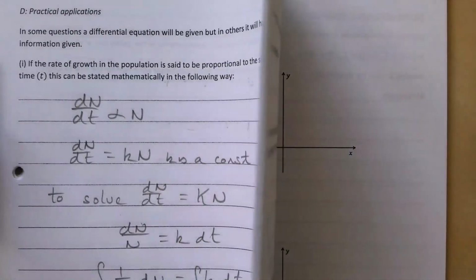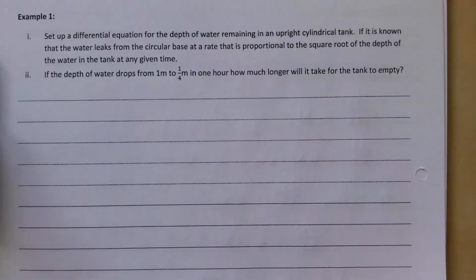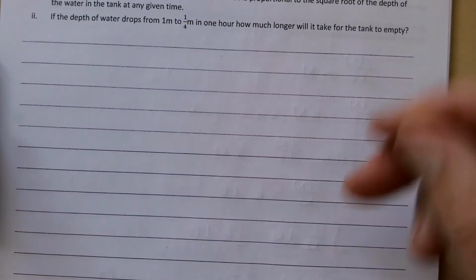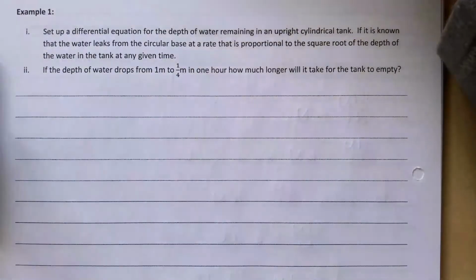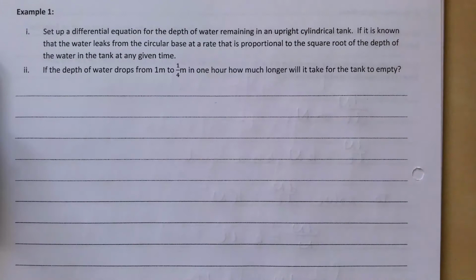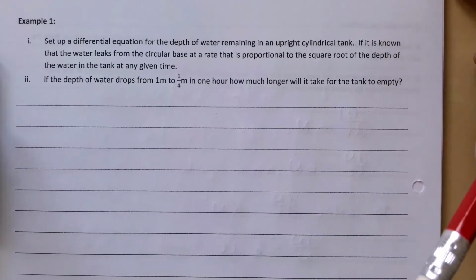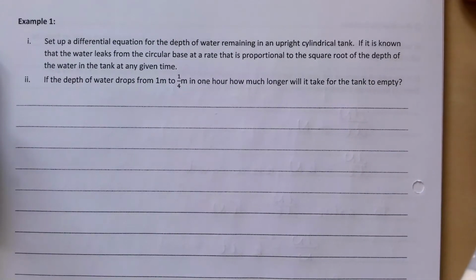On to our final example then. This is a tough enough one, but let's see if we can get through it. Set up a differential equation for the depth of water remaining in an upright cylindrical tank if it is known that the water leaks from the circular base at a rate that's proportional to the square root of the depth of the water in the tank at any time. If the depth of the water drops from 1 meter to 1/4 meter in 1 hour, how much longer will it take for the tank to empty?